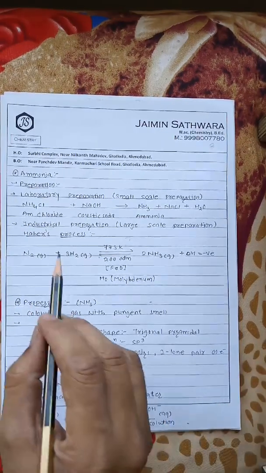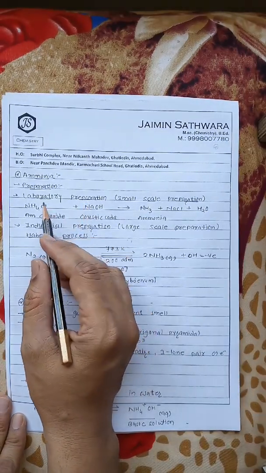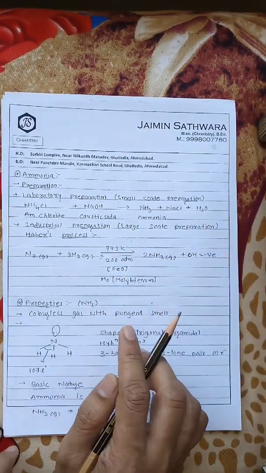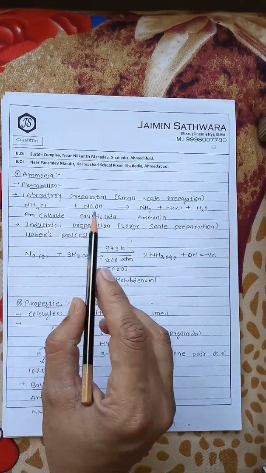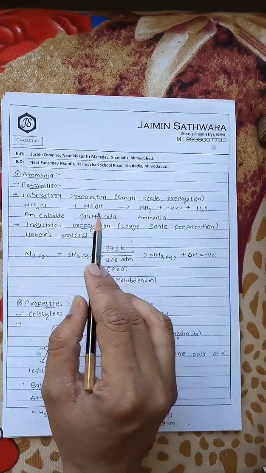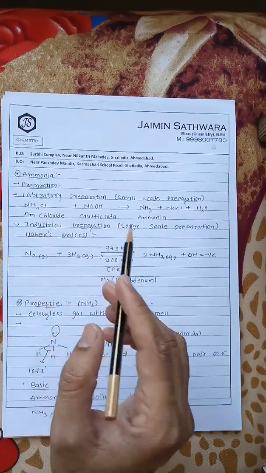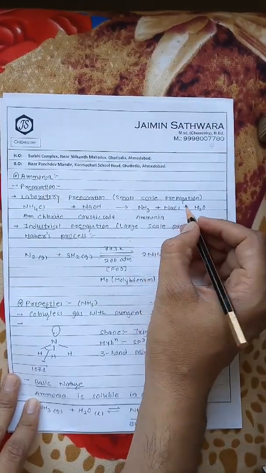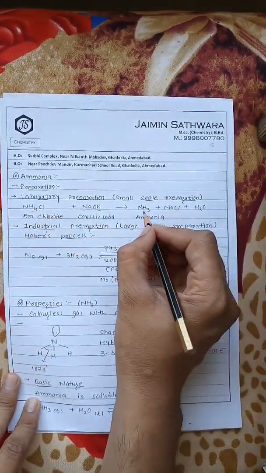Ammonia. First, preparation of ammonia. First is laboratory preparation, also known as small scale preparation. In the laboratory, how can we prepare ammonia? Ammonia is obtained with the help of ammonium chloride plus NaOH. NaOH is known as caustic soda, or sodium hydroxide. So this sodium hydroxide on reaction with NH4Cl gives what? It gives NaCl, H2O is released during the reaction, and the rest, ammonia, is obtained.